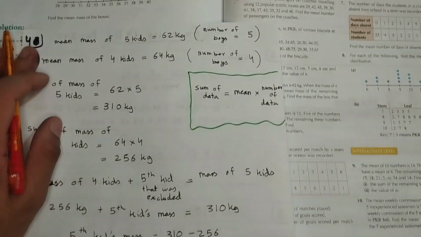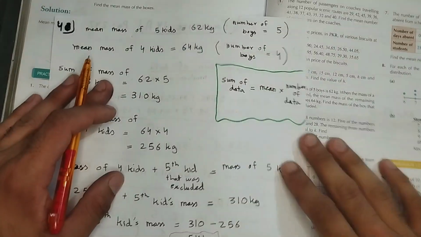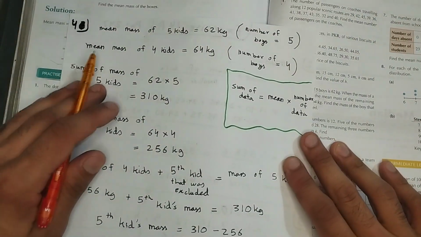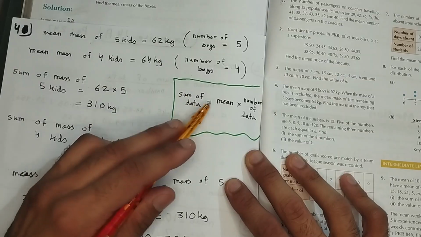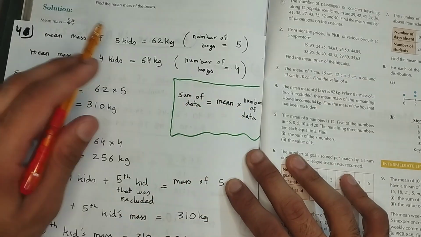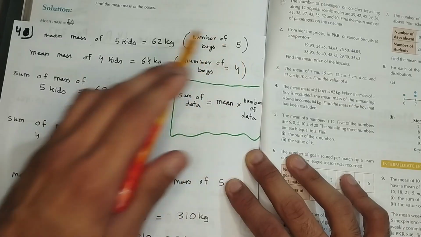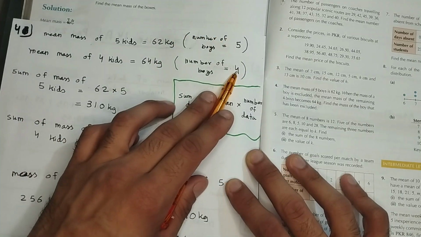It's pretty simple, very easy. It's not going to be that difficult as long as you pay attention, right? So first of all, again, the most important formula here is sum of data is equal to mean multiplied by the number of data. Mean is given to us, number of data is given to us.